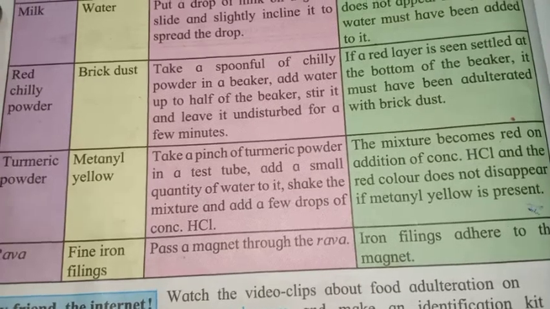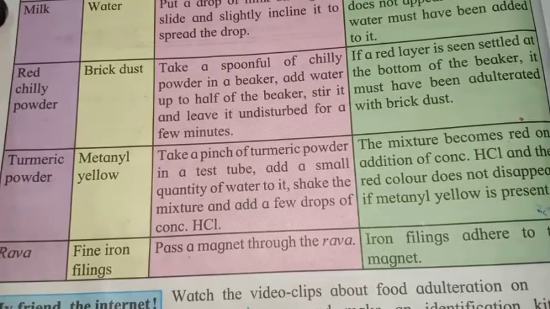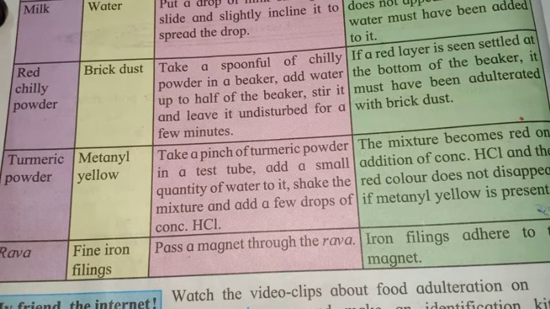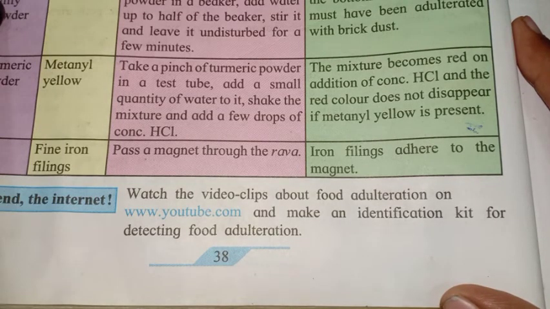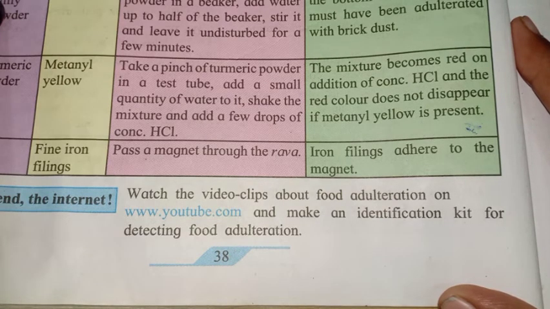Next is rava. In rava, fine iron filings are there. So we just have to pass a magnet through the rava, and if iron filings are there, they will get attached to the magnet, right? See children, here in your textbook it is already given. You can watch video clips on YouTube of food adulteration.